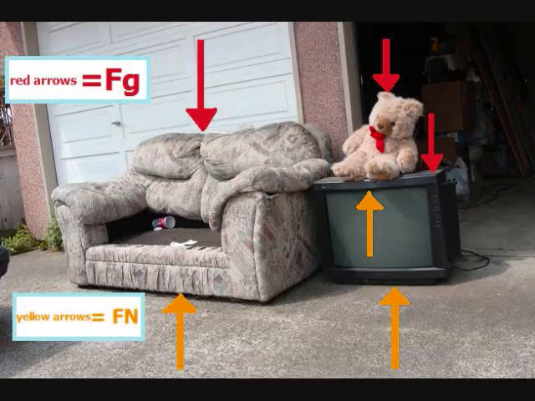Normal force is why we don't fall through the ground. In this photo, it demonstrates that the Earth is putting an equal amount of force as gravity is. Hence, nothing is moving, falling, or whatever.